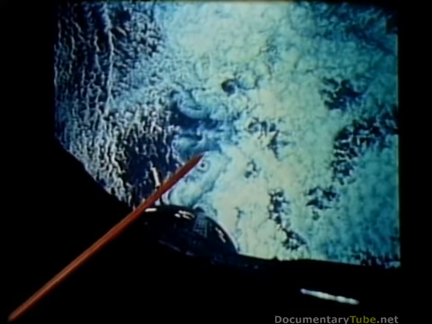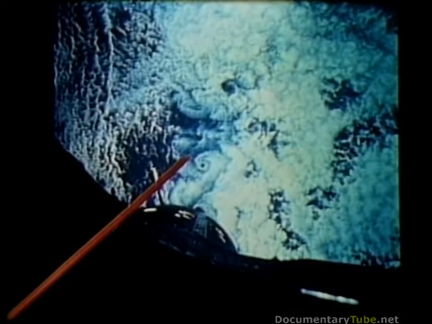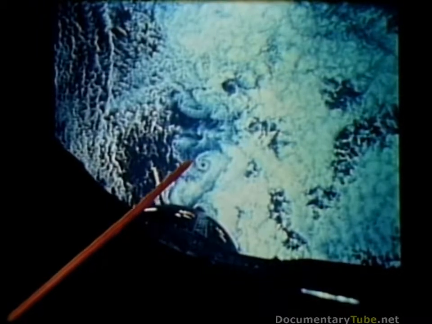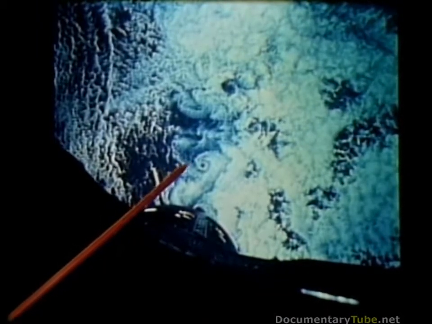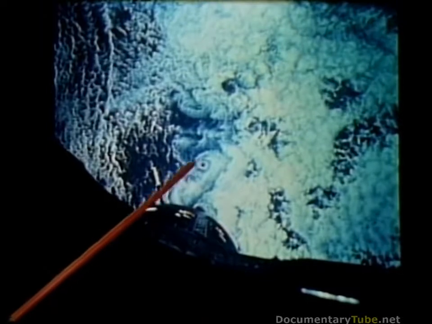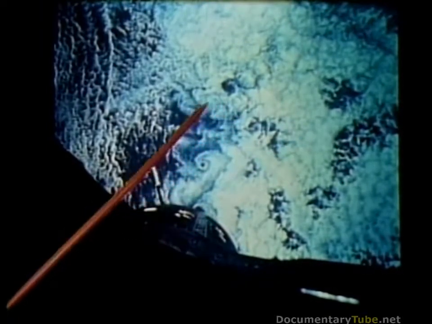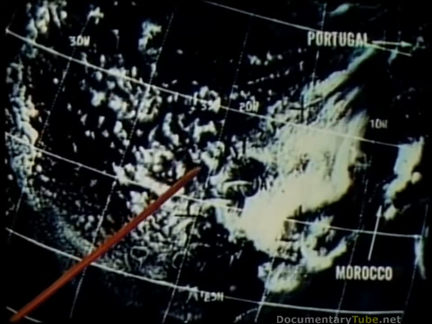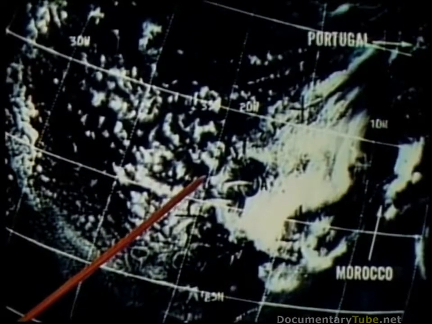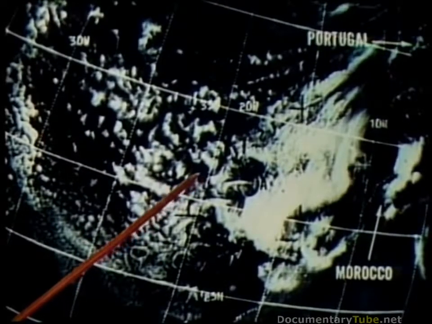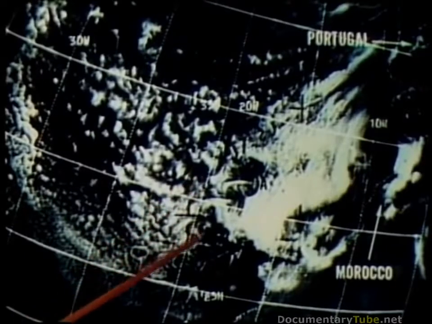small-scale eddy patterns that often occur downwind of islands. They are mechanically induced small-scale vortices forming in fields of stratocumulus clouds. In this satellite picture, the eddies in the stratocumulus field are downwind of the Canary Islands.